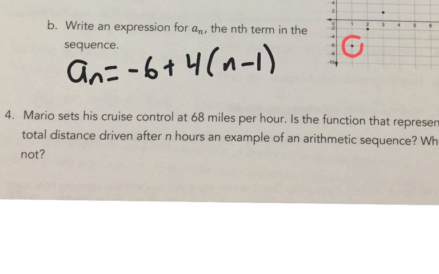Why not? Because it would just be... He increases to 68 and then he sets it on cruise control so he doesn't go any faster. Okay, but we're not talking about speed anymore. We're talking about distance, and every hour he would go up 68 miles. So let's try to make a sequence and see if it makes sense to us.